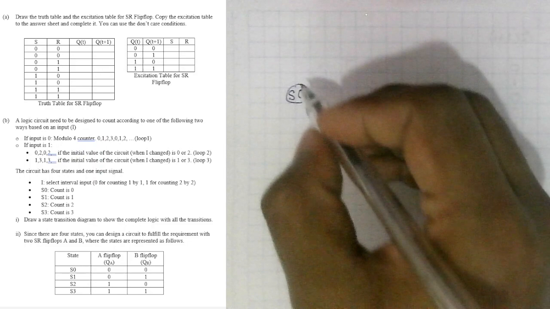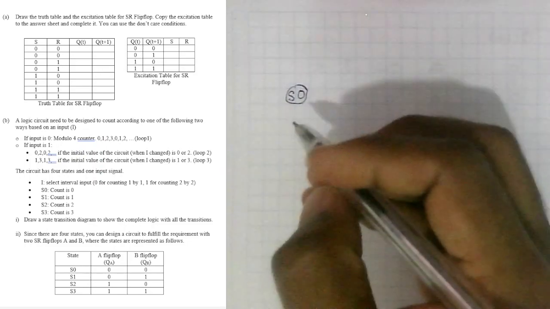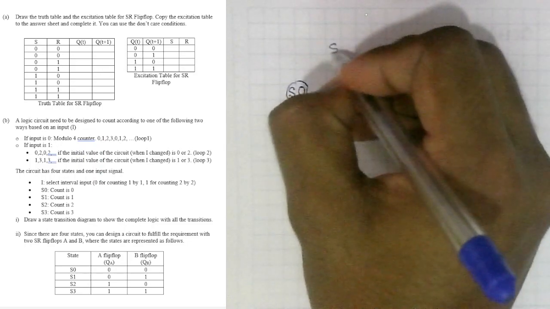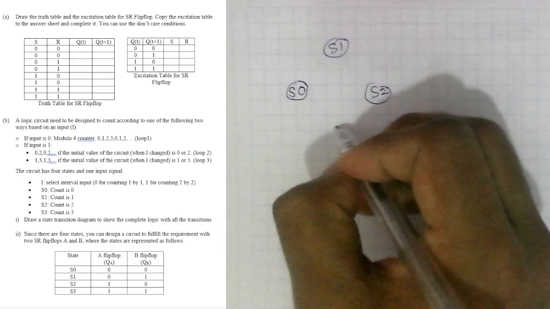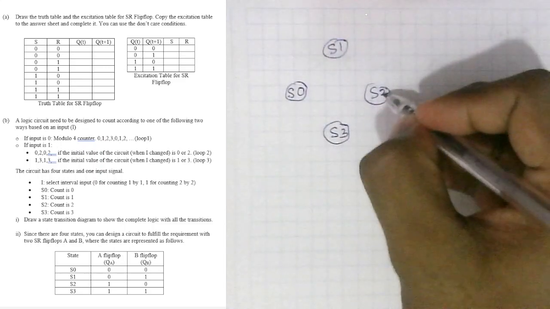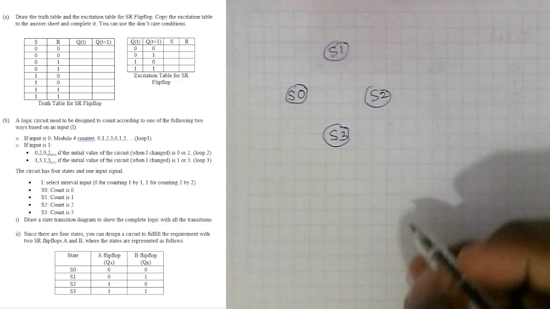There is a counter anyway, and this is a modulo 4 counter maximally, so it will be just 4 states: S0, S1, S2, S3, right? If the count is 0, it will be S0, count is 1, it will be S1, count 2, count 3, again going back to 0.